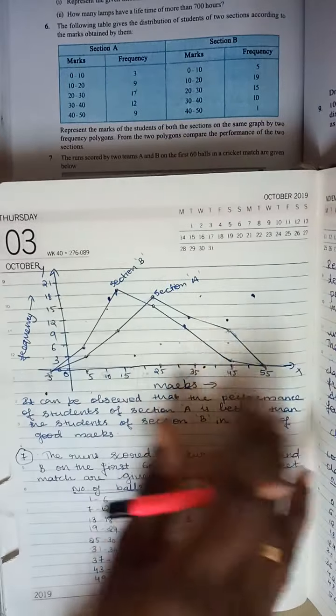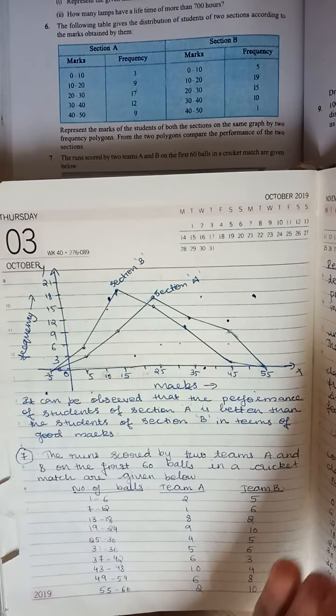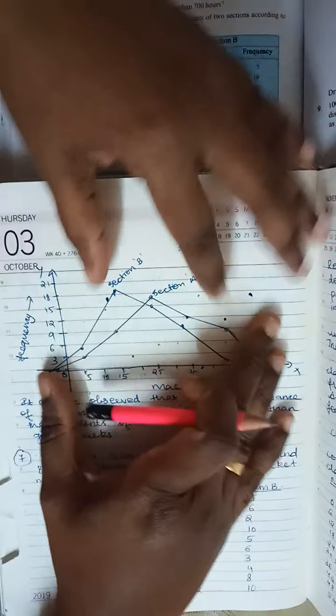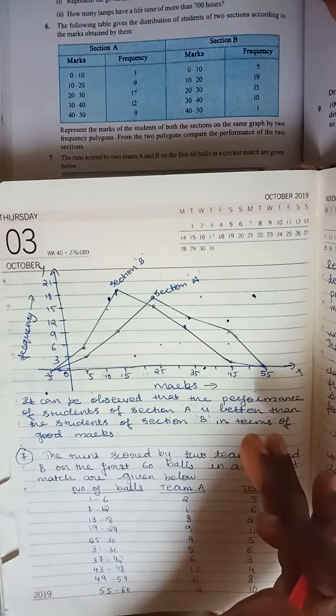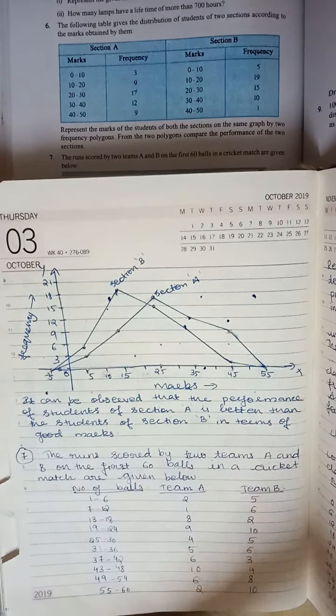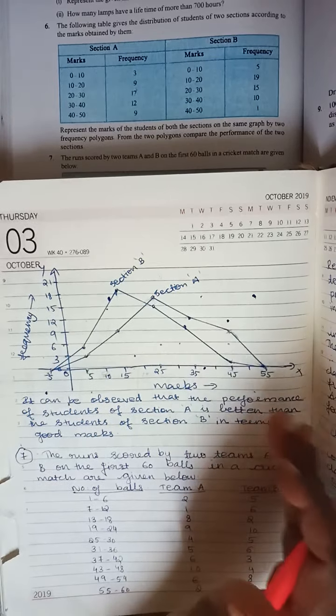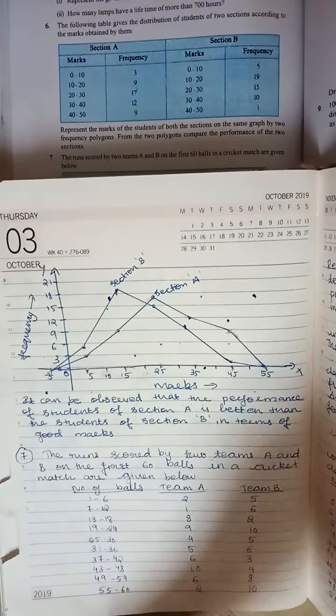So by using this method we can draw the frequency polygon graph. This type of graph we can call a frequency polygon graph. First you learned about the bar graph, then the histogram. Now it is the frequency polygon graph.